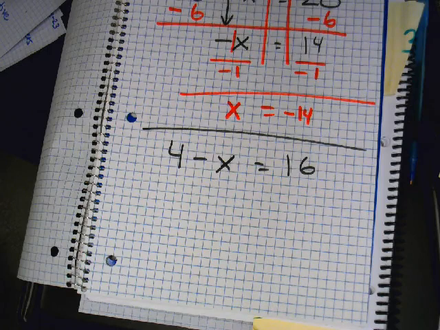Write it down. Doing odds for homework if I forget to tell you at the end. Odds for homework.